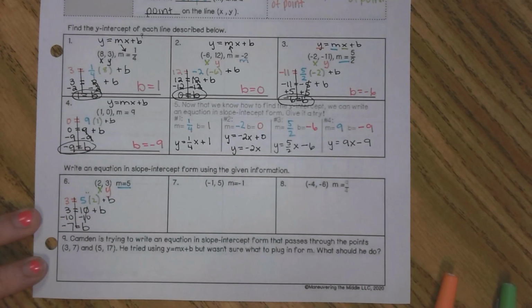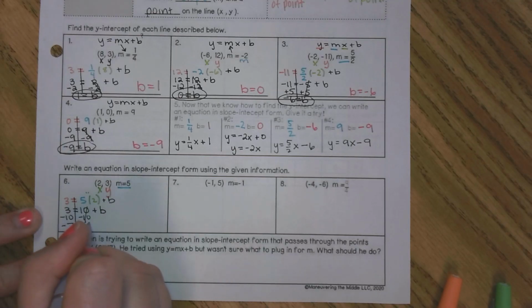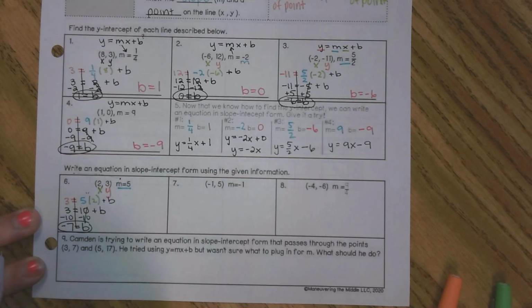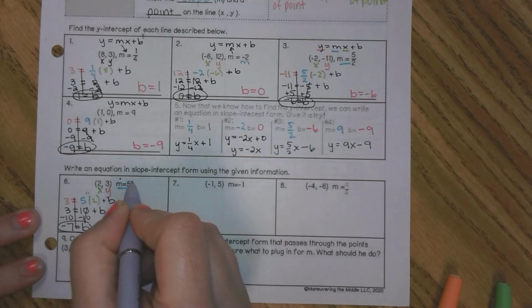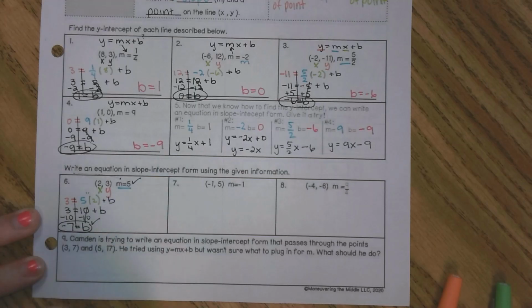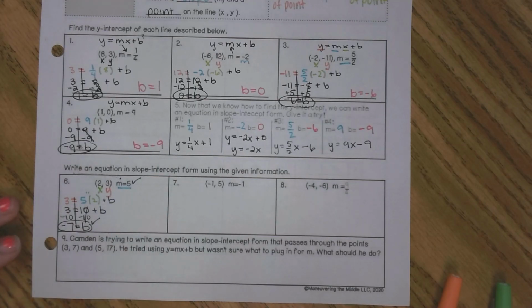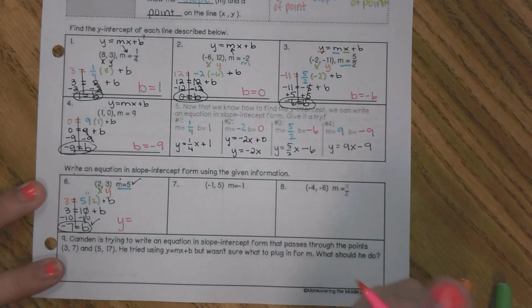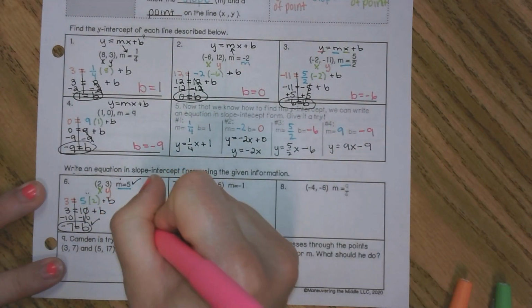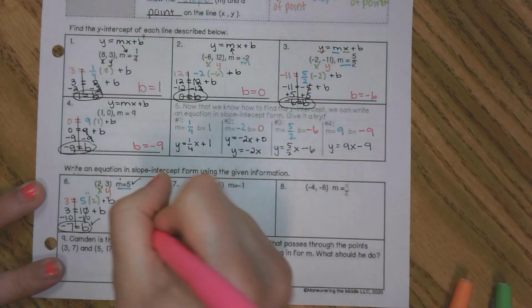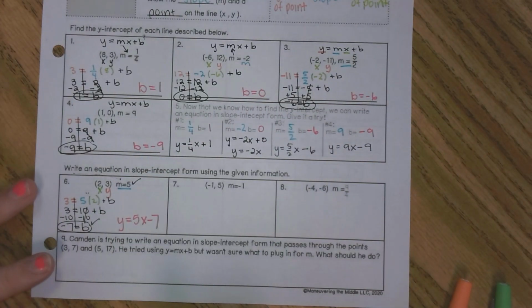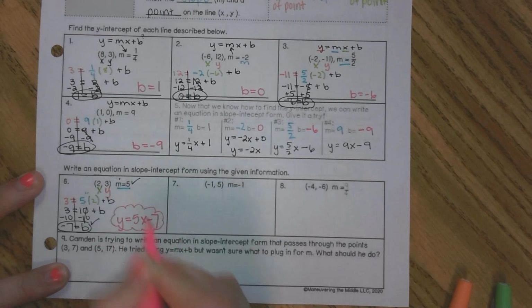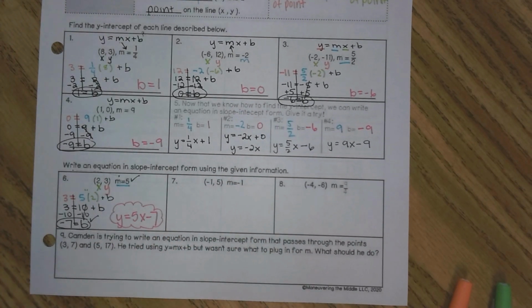So we found our y-intercept, which is negative 7. But remember, our goal here is to write the full equation, so we have to go one more step. We have our slope, which was 5. We just found our y-intercept, which is negative 7, which means we're ready to go. We would say y equals m, which is 5, x plus b, which is negative 7. And that is my equation in slope-intercept form, and that's what it looks like when you put it all together.